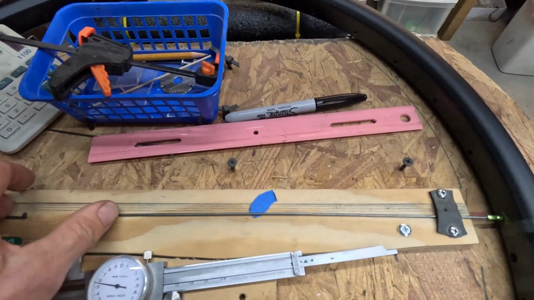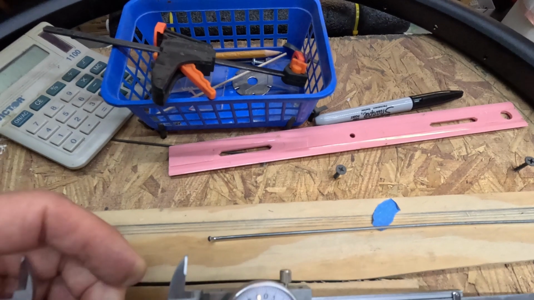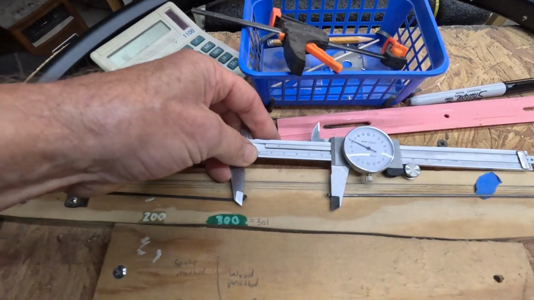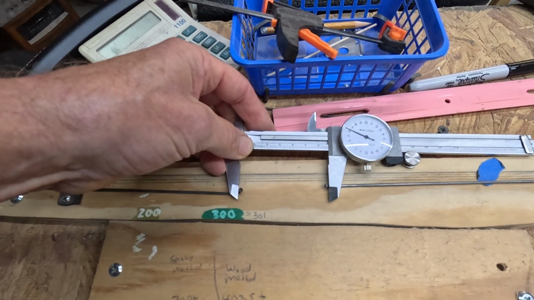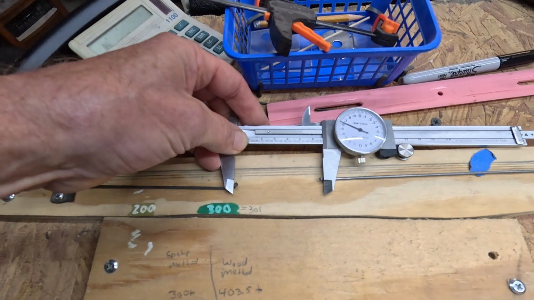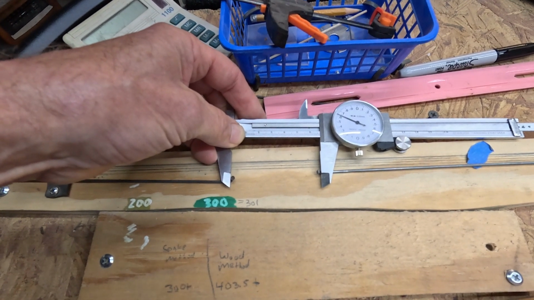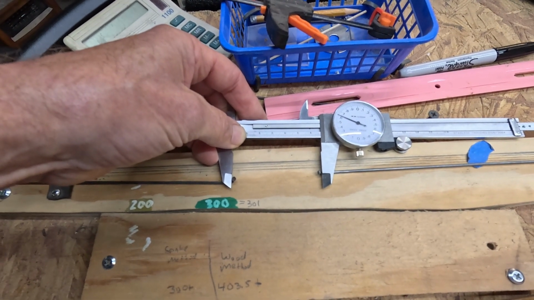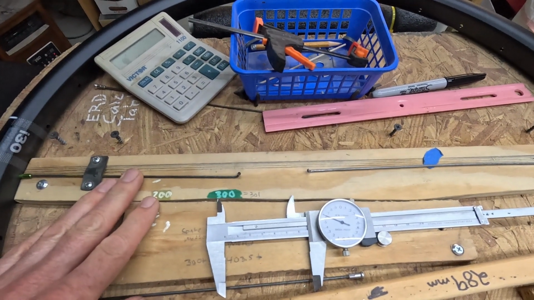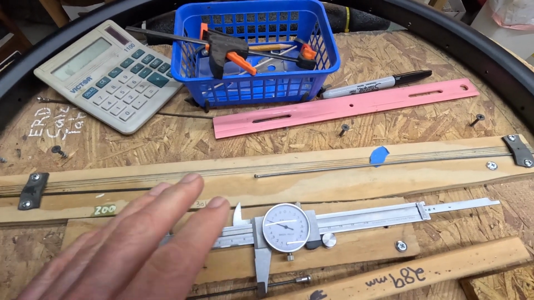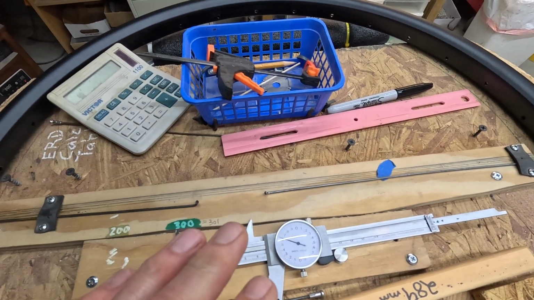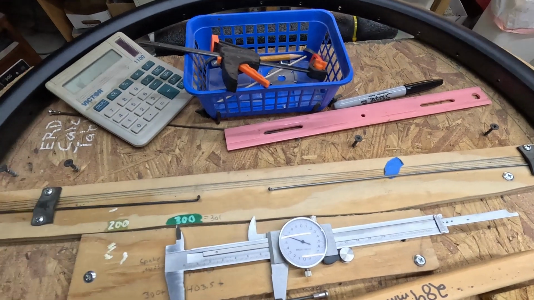Once you put them in, you make sure they're tight, and then you take a caliper, lay the caliper and measure the distance. In this particular case, the distance between the two spokes is 67 millimeters. So the ERD for this particular rim, based on this method, would be 567 millimeters.